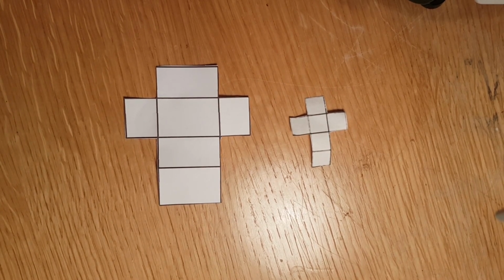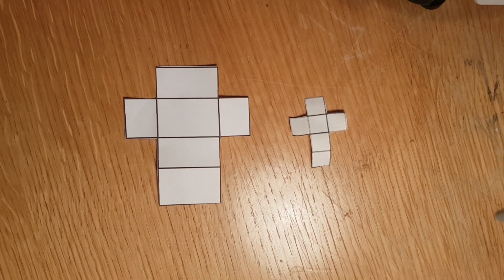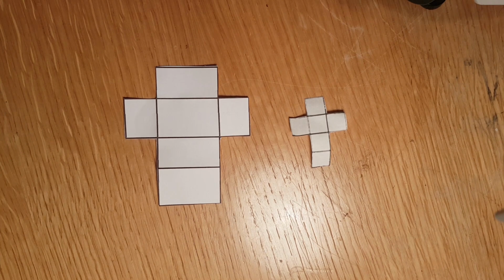So we're going to do a combination of recorded video and me writing on the screen. The reason I'm doing recorded here is because today we're working on what we call nets, which is effectively us unfolding a three-dimensional shape into a 2D format.